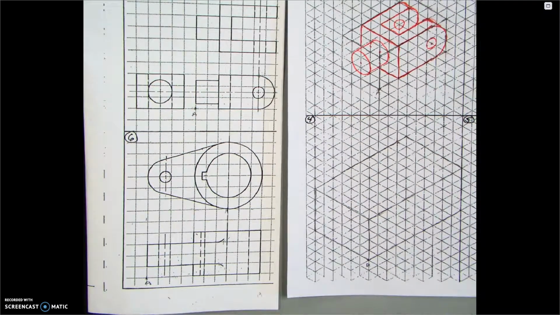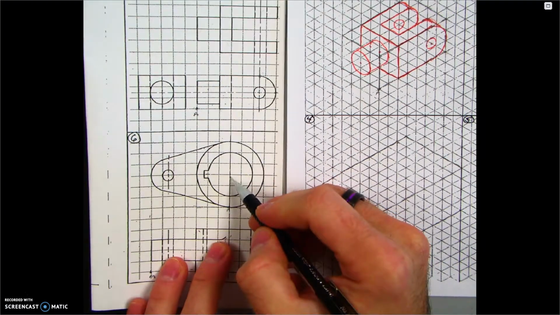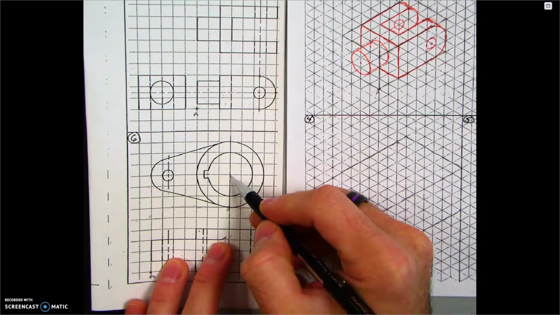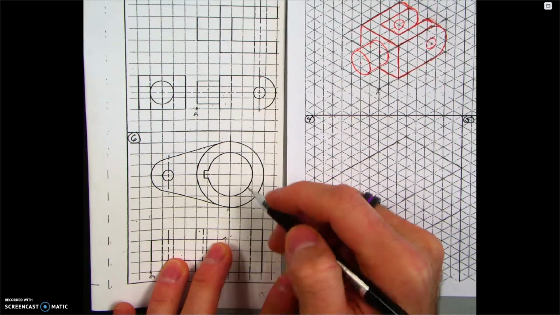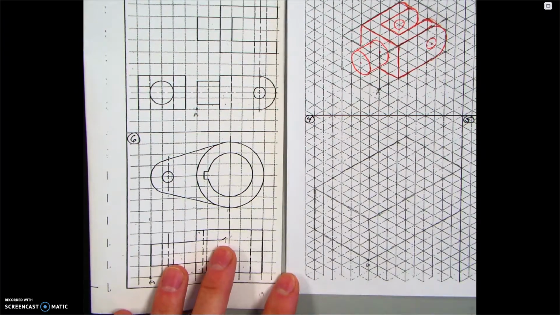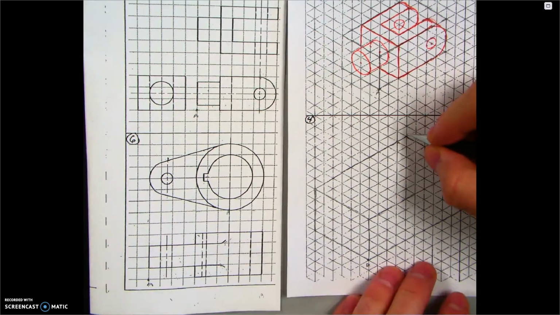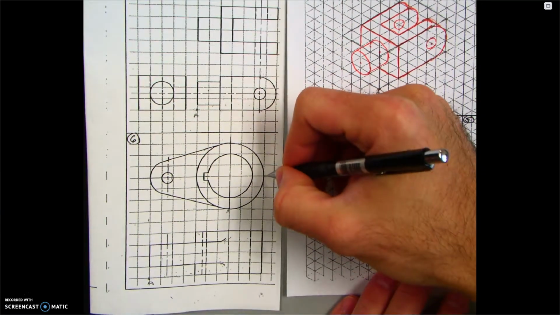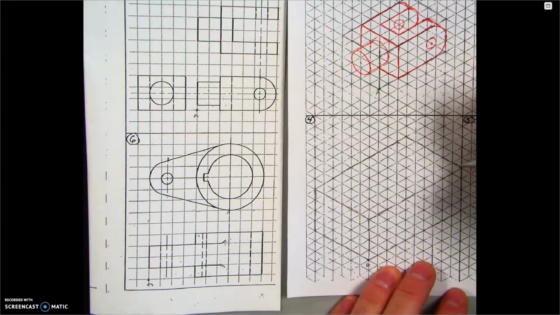From here, I'm going to start with the largest part, which is the cylinder on the right. So we can see that it is a 3-block radius, 6-block diameter. My goal is to locate the quadrant points and then draw on the arcs. I know that it's going to be tangent at the center. So here's my back edge.